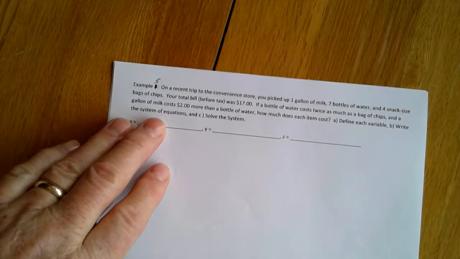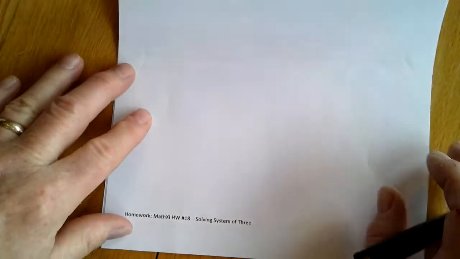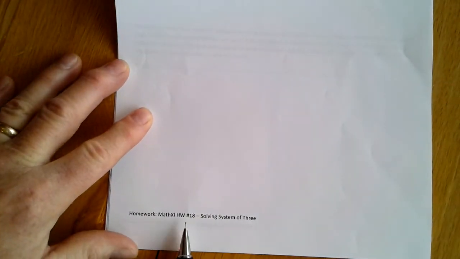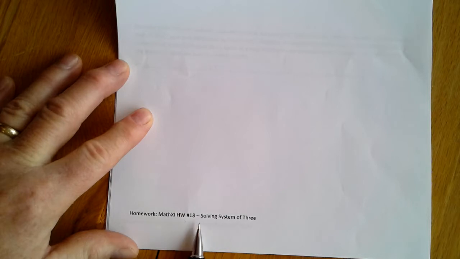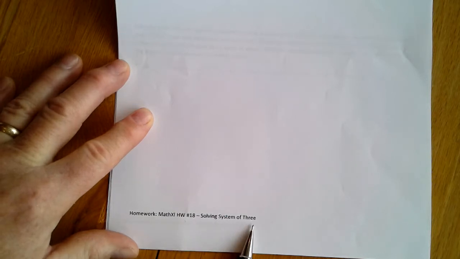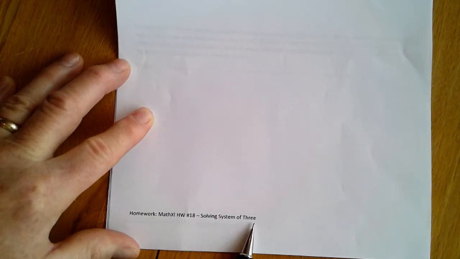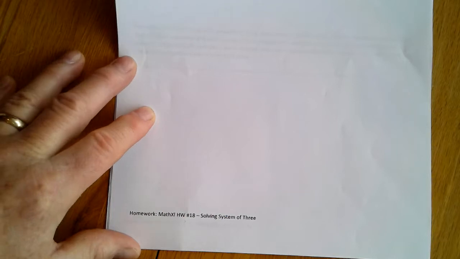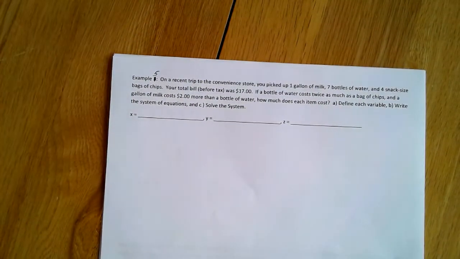You will be completing homework on Math Excel this week, homework 18 and homework 19. You're going to be solving systems of 3 today, and on Tuesday's assignment, you will be solving applications of 2 and 3, and this is a good lead into that homework. This is a system of 3 equations and 3 unknowns word problem, an application problem.